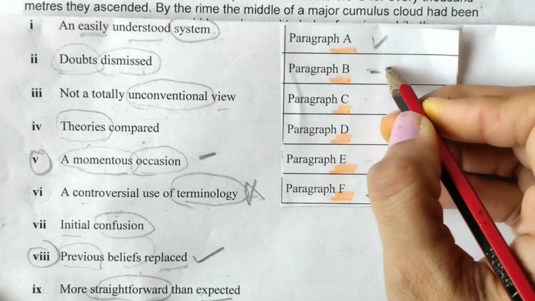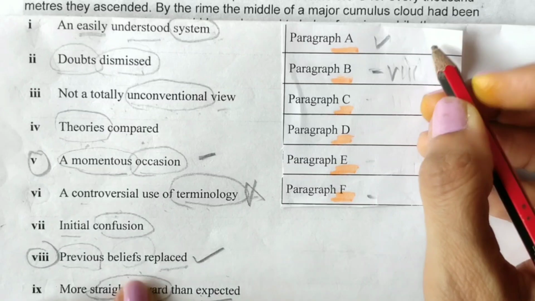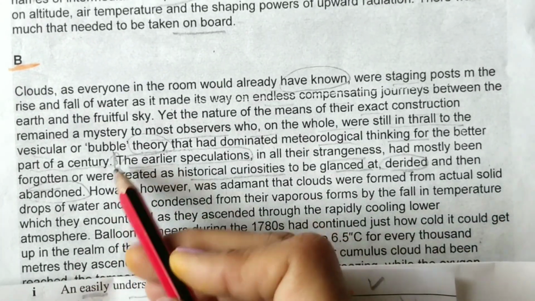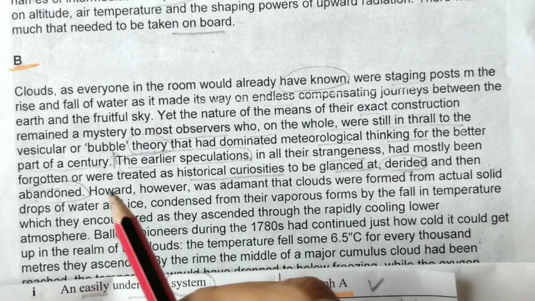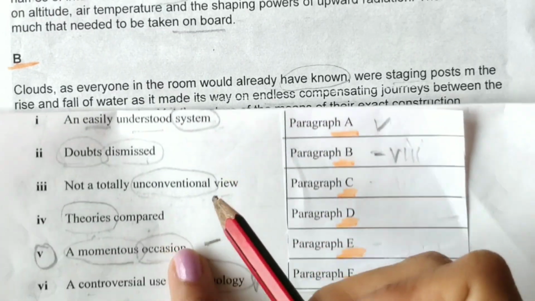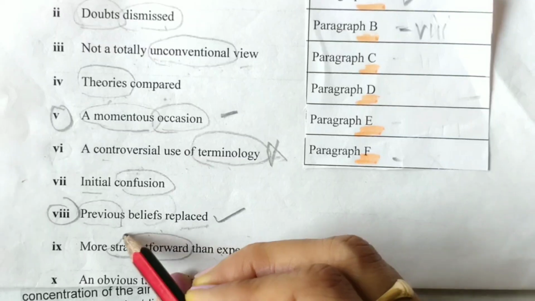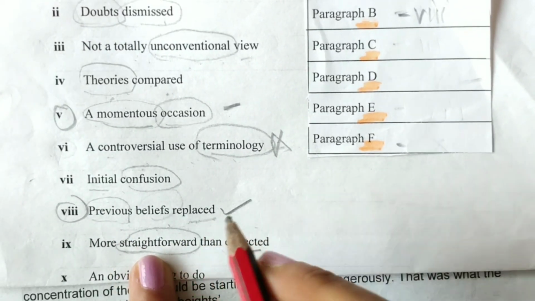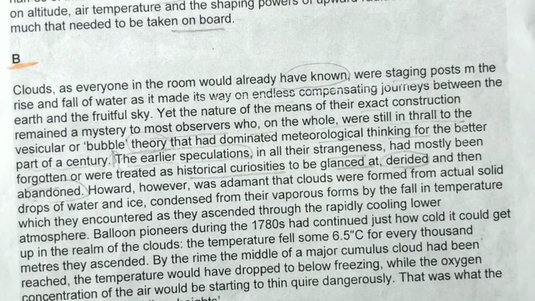Yes, with B number I will show you again how I have selected the earlier speculation, from here to here. Please read it. If you are matching the keywords, please try to understand the meaning, whether this full thing is properly matching or not. Okay, now C number paragraph.